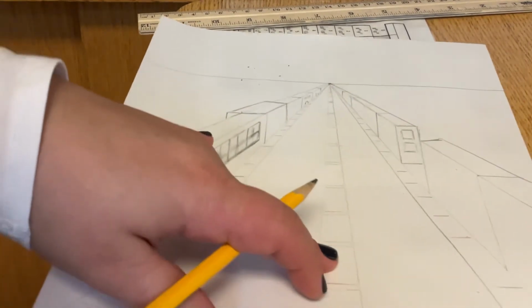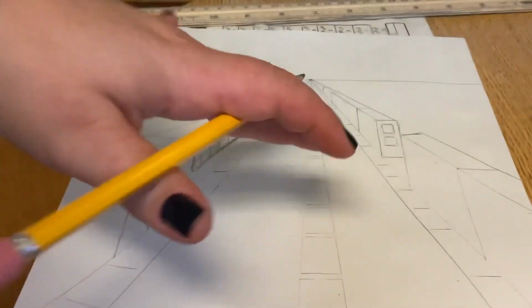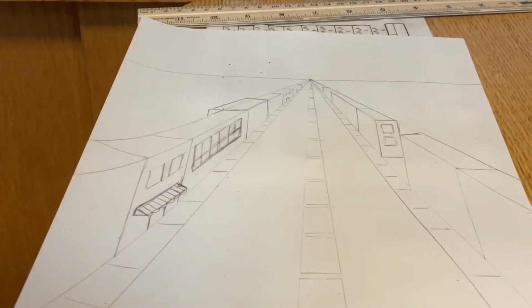I'm going to continue this and I will post a photo of my penciled in drawing. And that's where I expect you to be by the end of this week. Next week, we're going to talk about tracing and adding color.